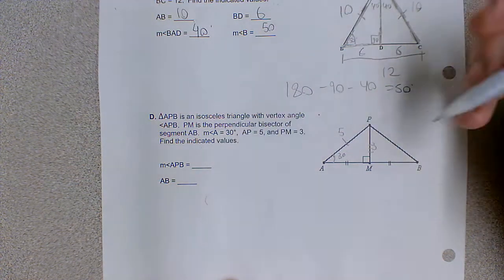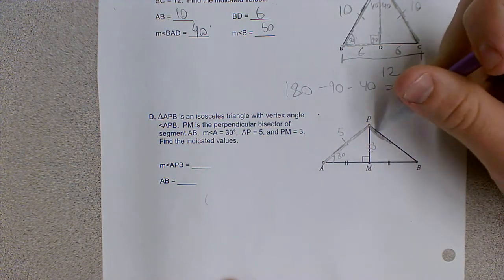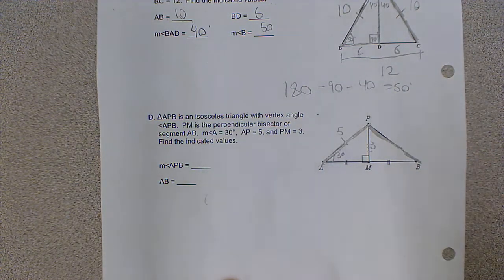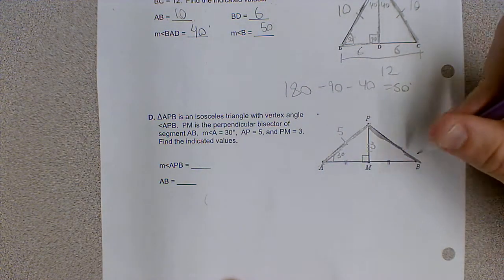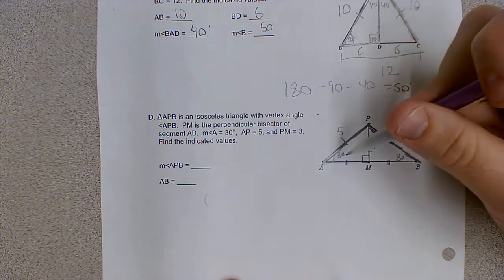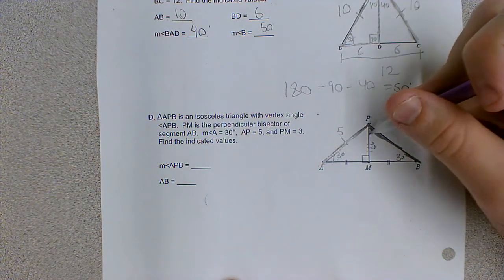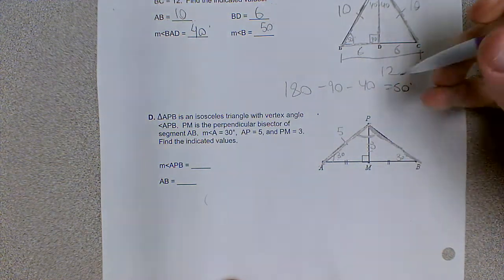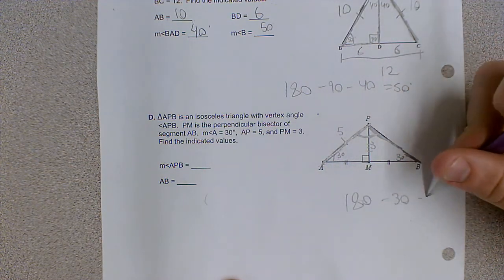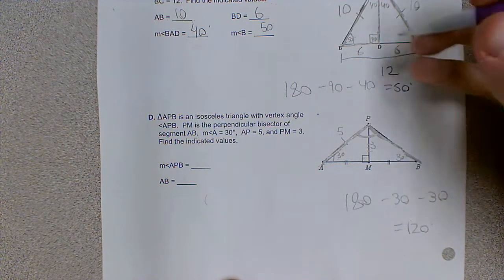Okay, first we have to find APB. That's this whole thing right here. We actually don't need the bisector for this. Since this is an isosceles triangle, if this is 30, that's 30. Then, knowing the way triangles work, the sum of all angles is going to be 180. I have this angle, that angle, and the top. This whole top has to add up to 180. So if I take 180 minus 30 minus 30, I get 120, which is what APB has to be.